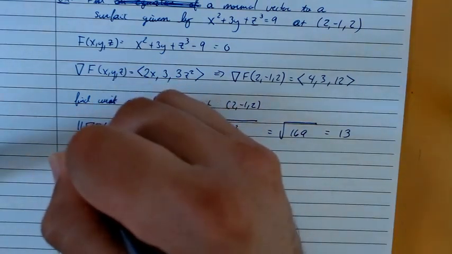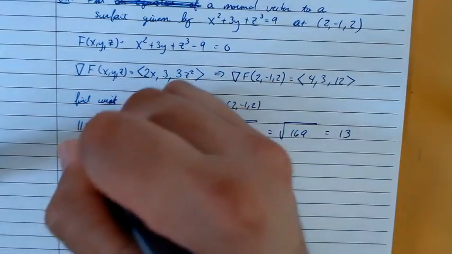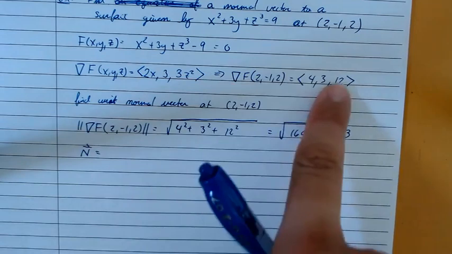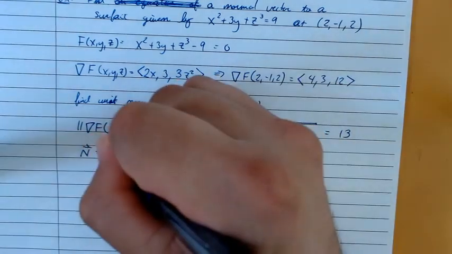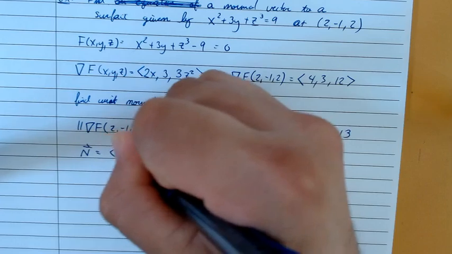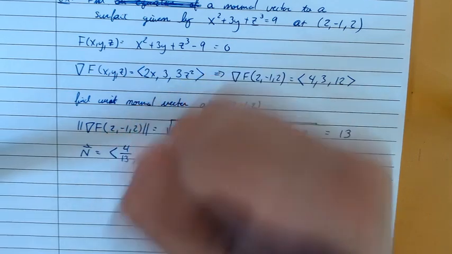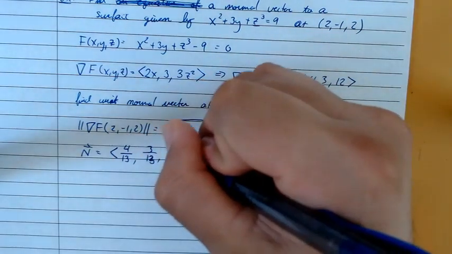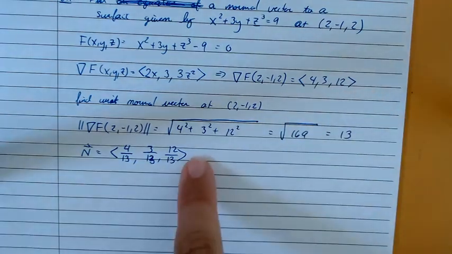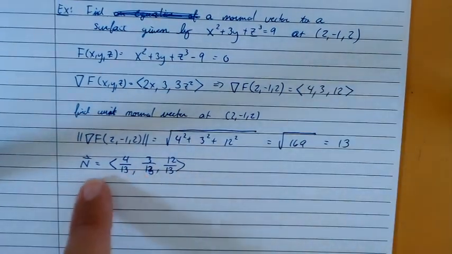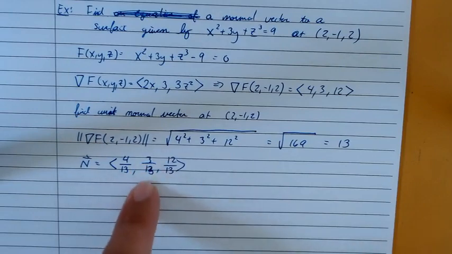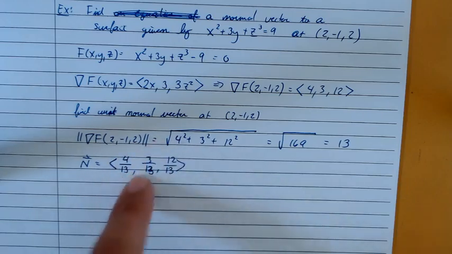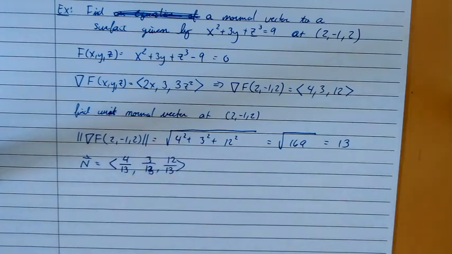So that means that the unit normal vector that we want, I'll call it n for normal, is equal to, I will take my gradient and divide by its magnitude. So that'll be 4/13, 3/13, 12/13. And again, both of these are normal to the surface at that point. However, this is a unit normal vector. Both of them are normal, however, we'll often have need for a unit normal vector in coming problems.